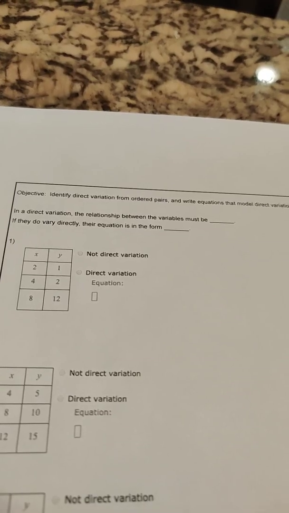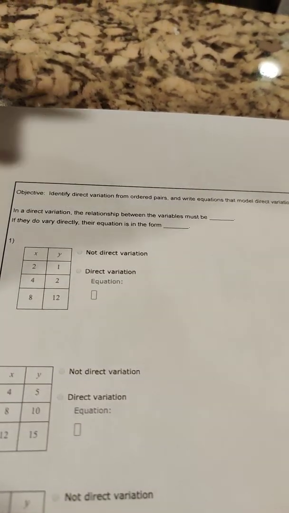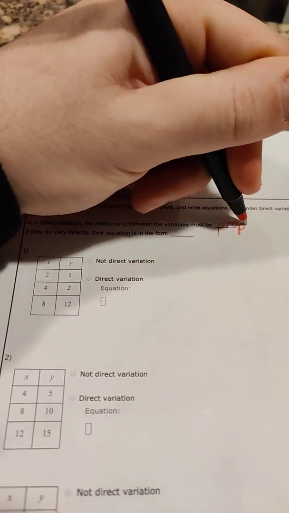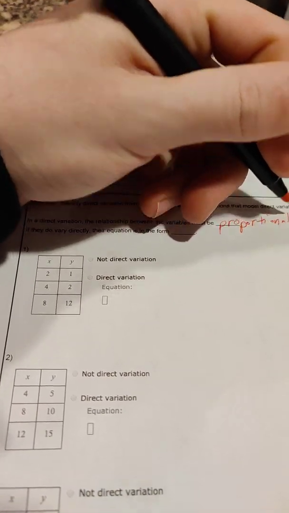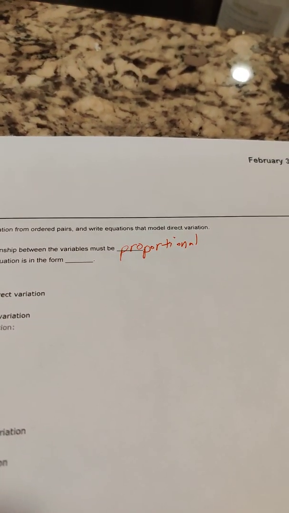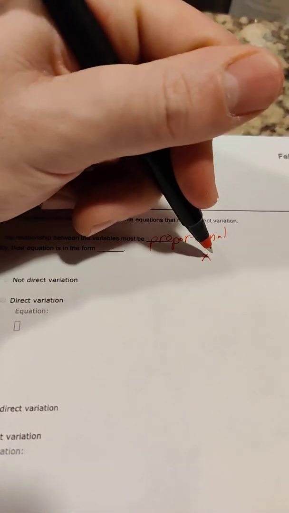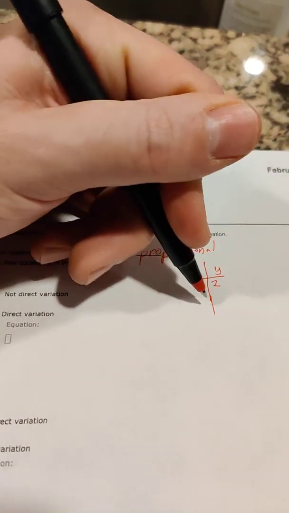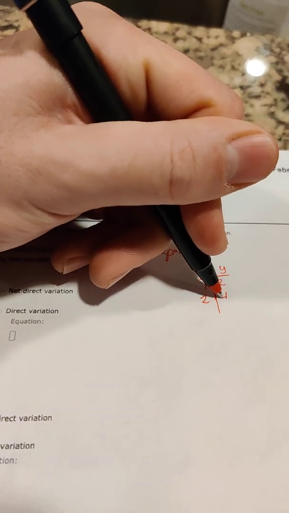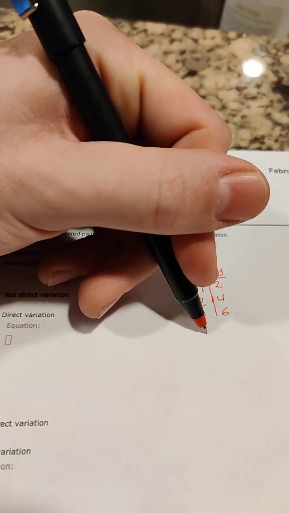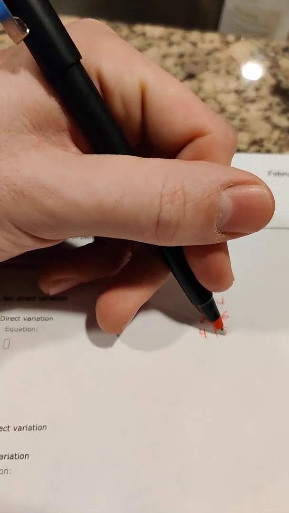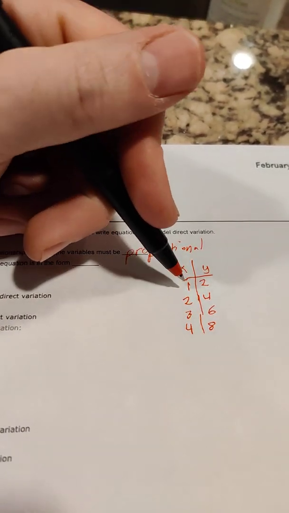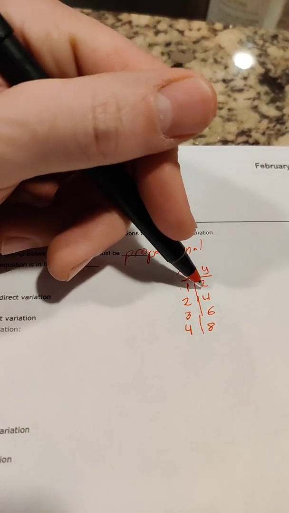Number one, in a direct variation, the relationship between the variables must be proportional. So there has to be a constant ratio between x and y. For example, x is 1 and y is 2, x is 2 and y is 4, x is 3 and y is 6, x is 4 and y is 8. Then we have that constant ratio, that proportional relationship, that for every 1 of x, there's 2 of y.